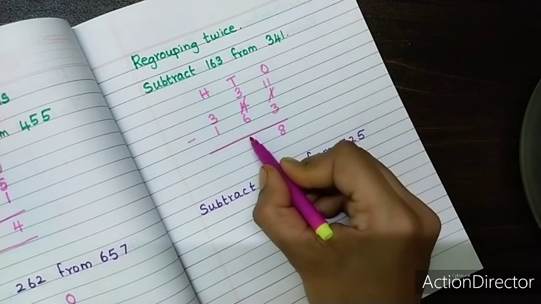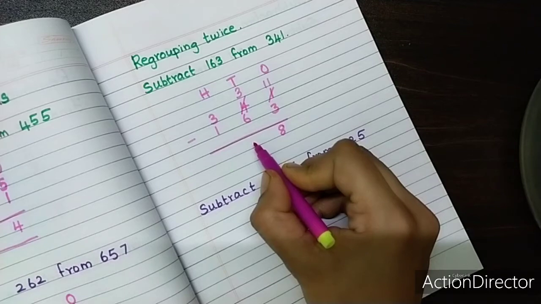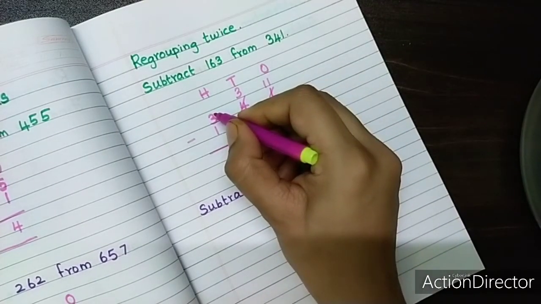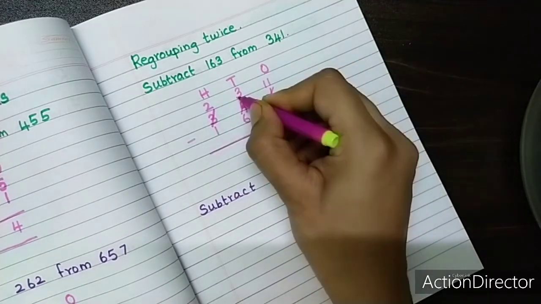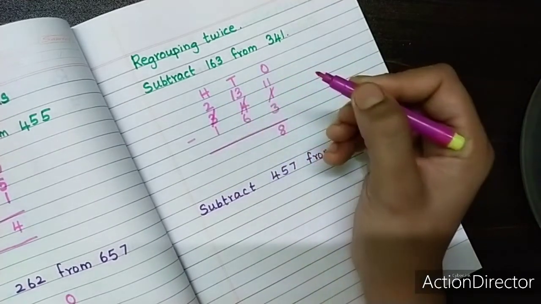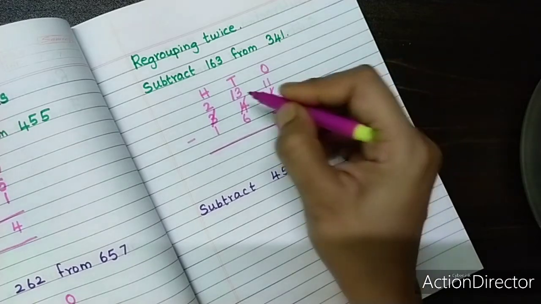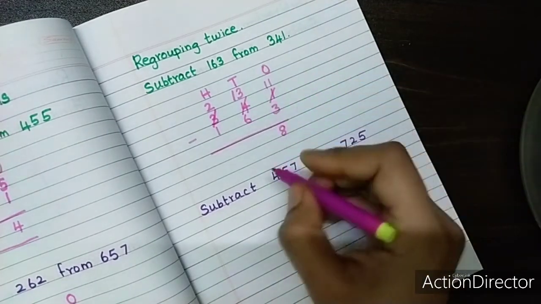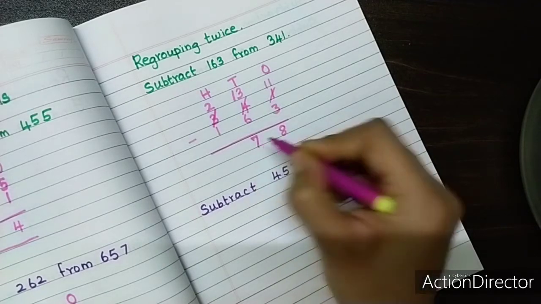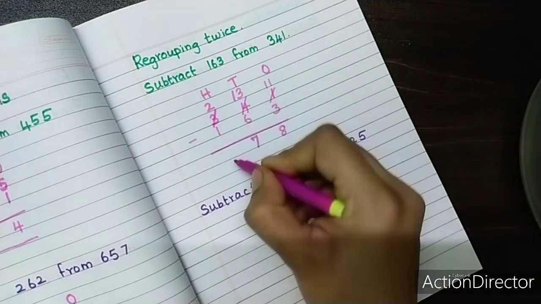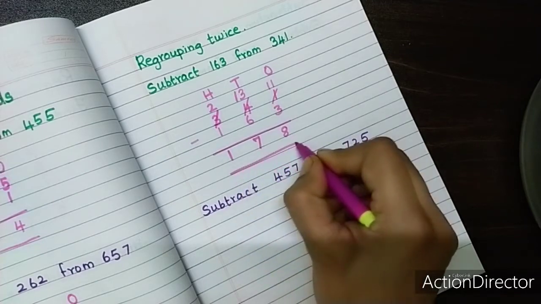Now 3 minus 6, again we cannot subtract, so again we are going to regroup. This will become the previous number, that is 2. This 3 will become 13. Now 13 minus 6 is what? 13 minus 6 is 7. Okay, now 2 minus 1 is 1. Okay, and this is the answer.